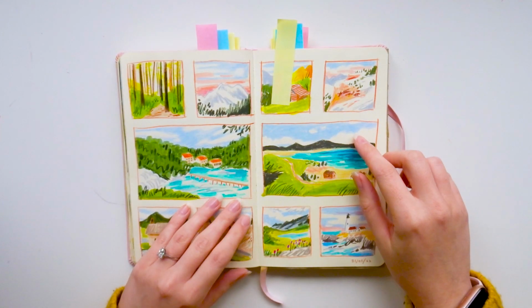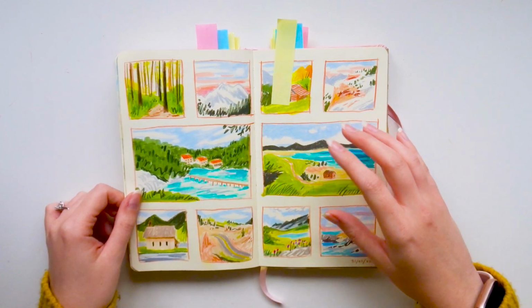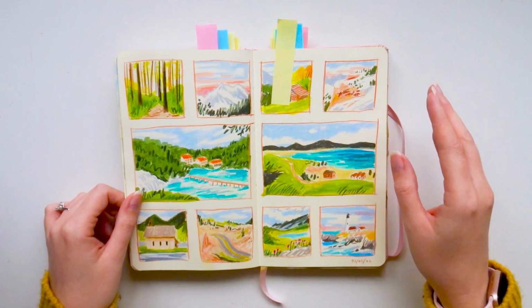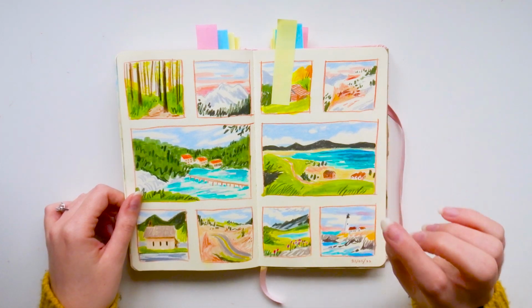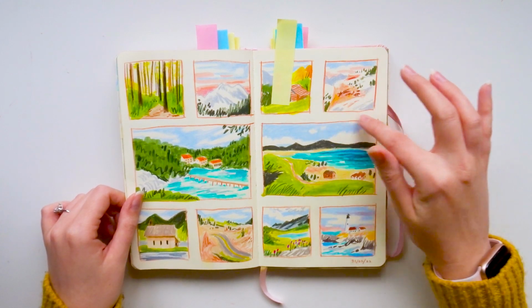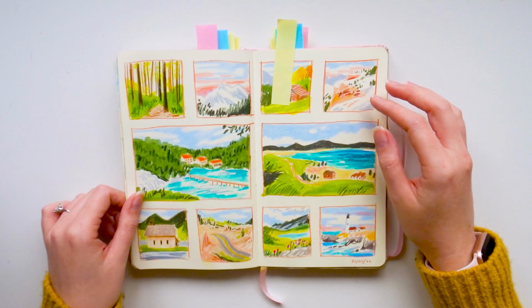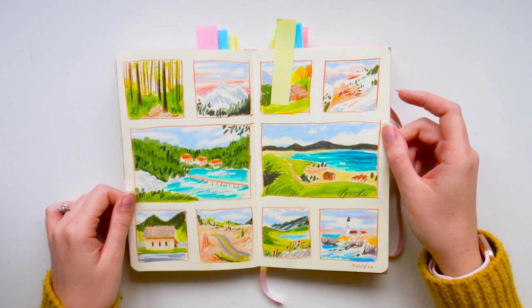Now this one wasn't done on Google Maps or Mapcrunch, but I wanted to show it to you because you can easily fill a spread like this using the Mapcrunch views. By clicking through, which I'll show you again in a moment, you can fill a panel like this really quickly, and you could just spend 5 minutes per panel. I think it's a really effective sketchbook spread.